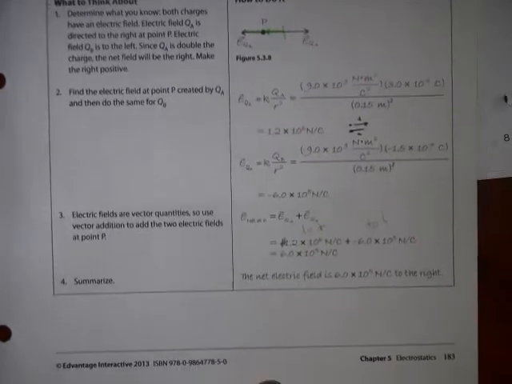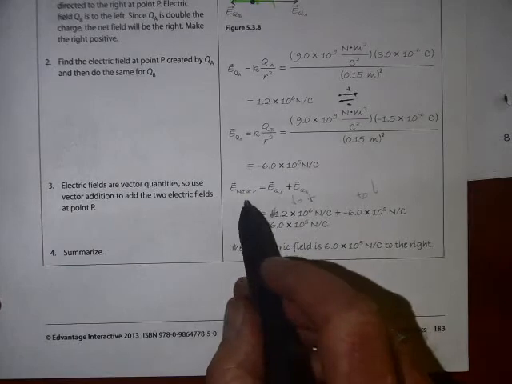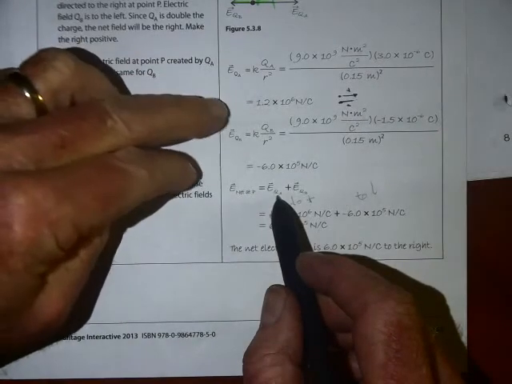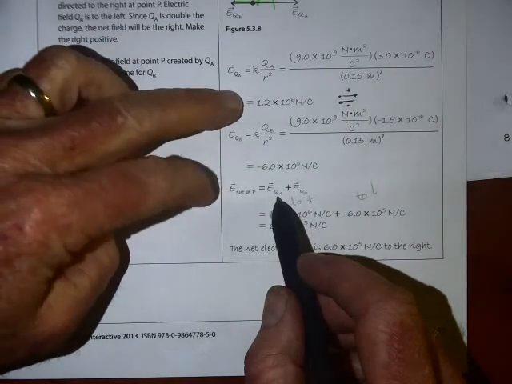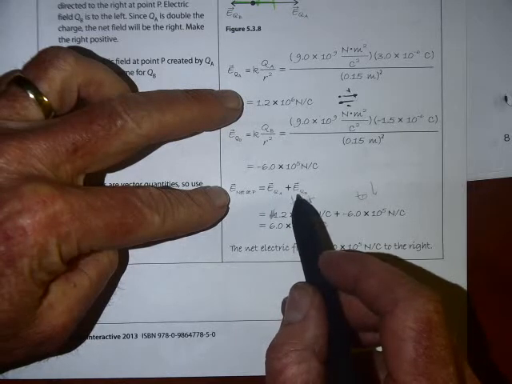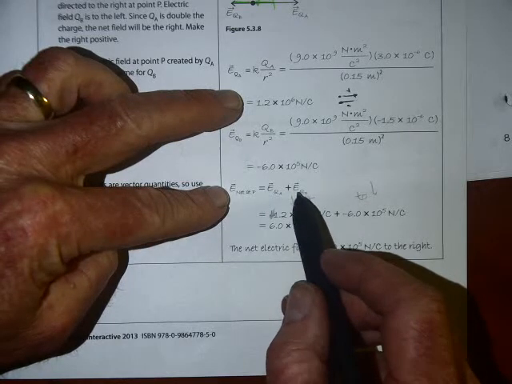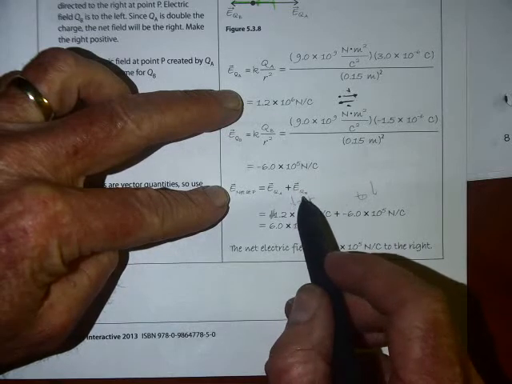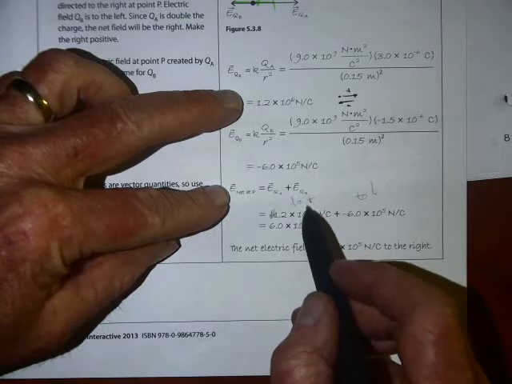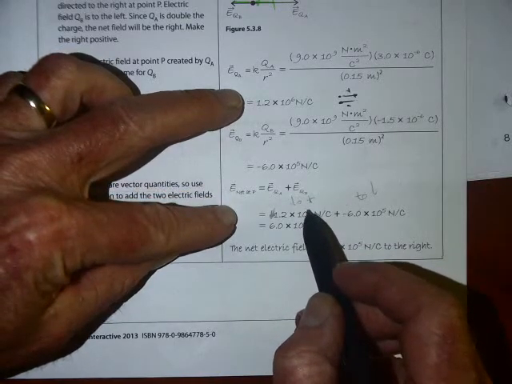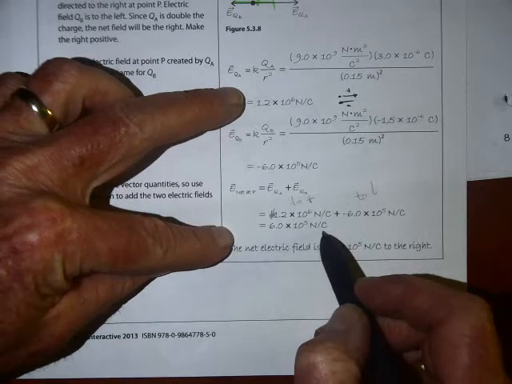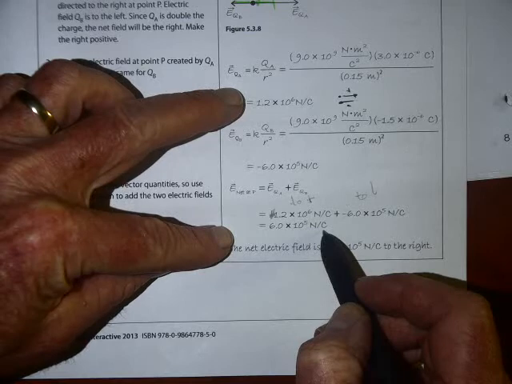So the net force is going to be the force generated by charge A, plus the electrical field produced by charge B. And what we do is we add those two together and we come out with the net. So it's the sum of the two.